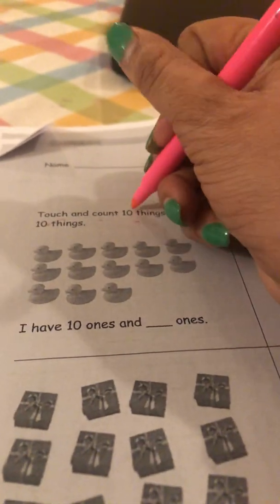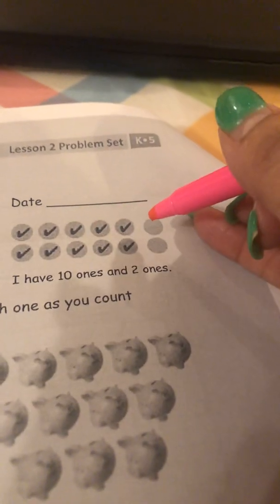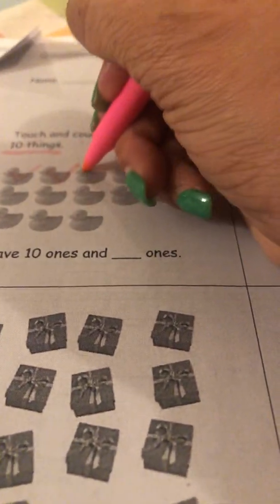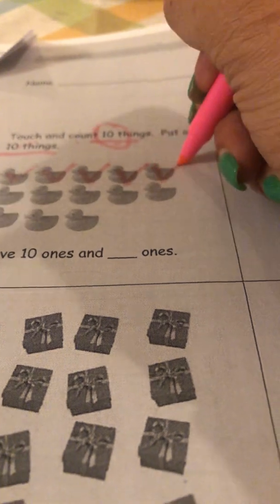Let's look at problem set number 2. It says, touch and count 10 things. How many things? Yes, 10 things. You're going to put a check over each one as you count, just like it did right here in the example. You're going to only count, though, 10 things. So how many checks will you do? Yes, only 10. So let's do our checks. 1, 2, 3, 4, 5, 6, 7, 8, 9, 10.